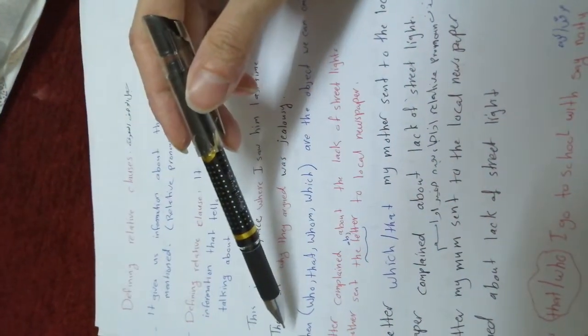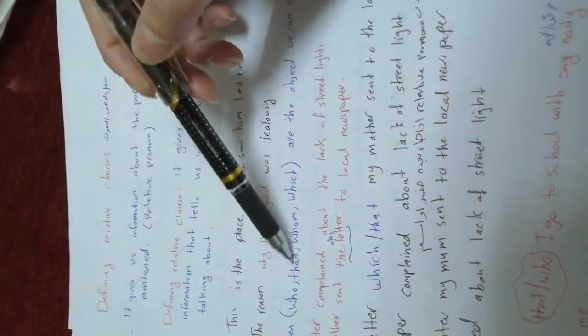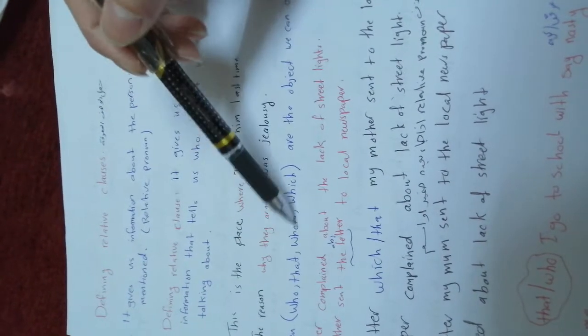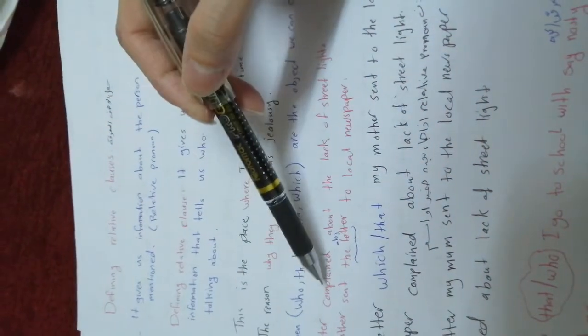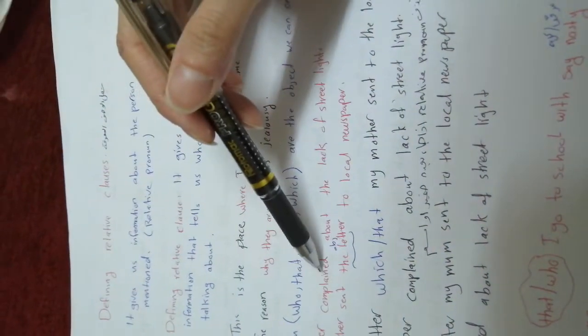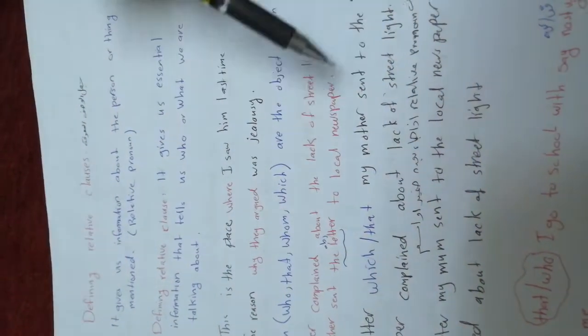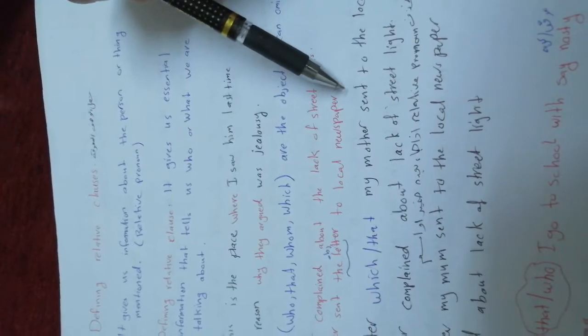Example: when who, that, whom and which are the object, we can omit them. When can we omit who, which, whom and that? Only when they are in the object case. Example: the letter complained about the lack of street lights. My mother sent the letter to the local newspaper.